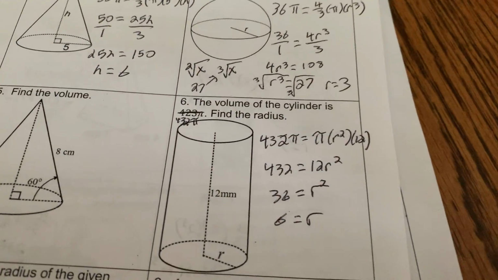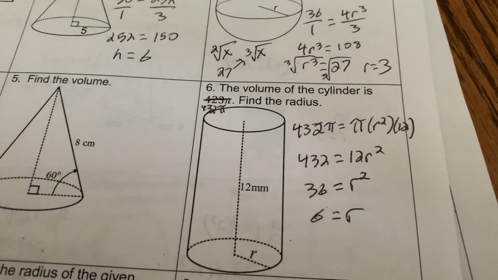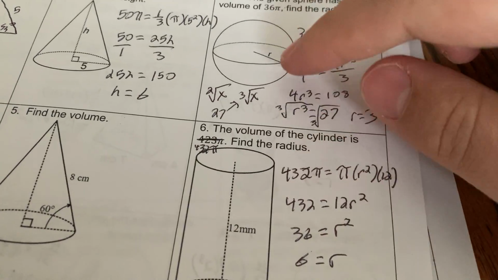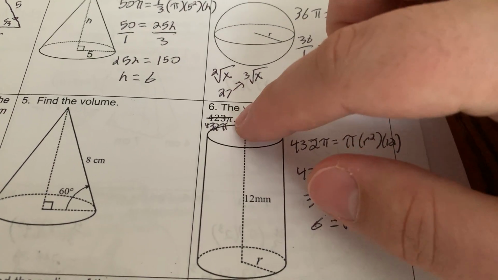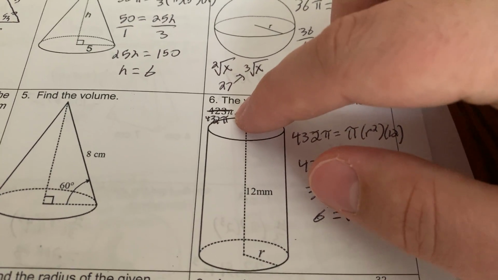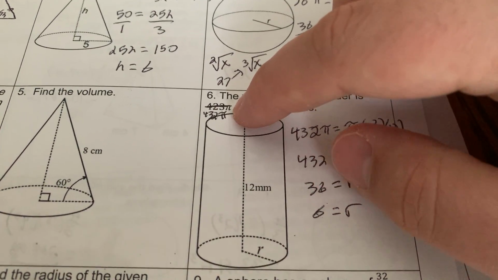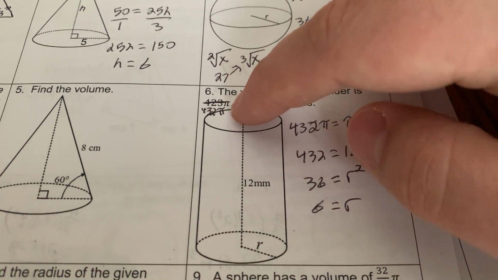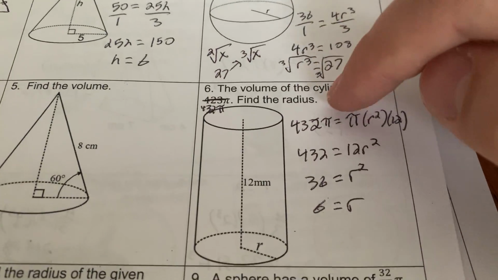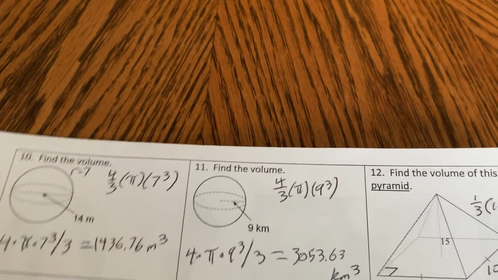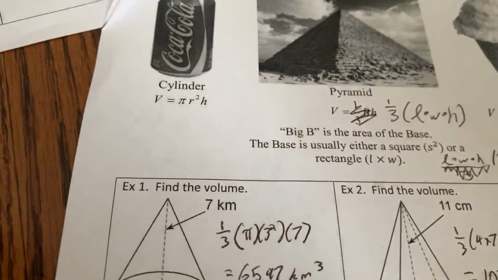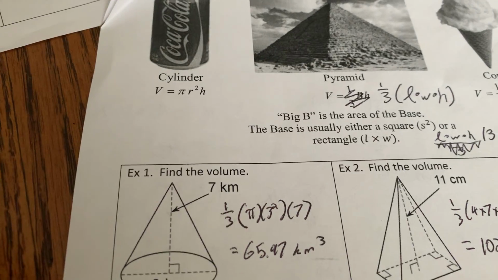Skip over to 6. The volume of the cylinder, it gave us 423. I don't know if it was supposed to be that or if it was a typo, but we're going to change it to 432. I think I told every class that. Maybe I didn't. So we're going to change that to 432. That's what's going to give us an even number. So we got to find the radius. I don't think we've seen a cylinder yet. We have not. So cylinder is just pi r squared h.